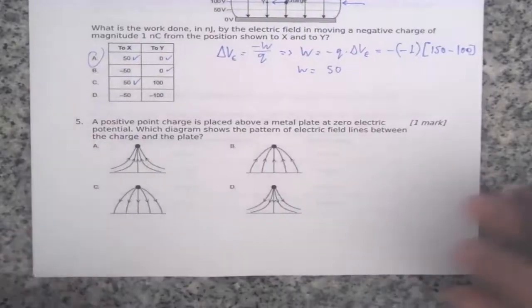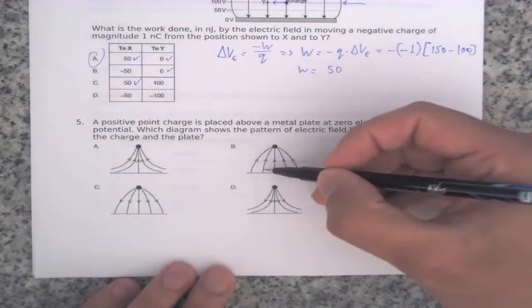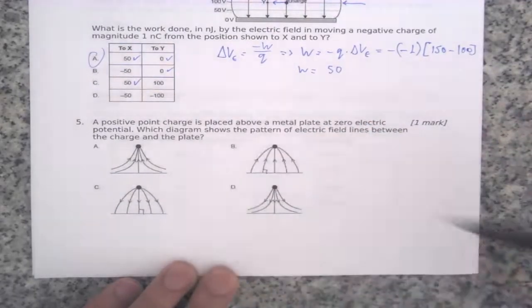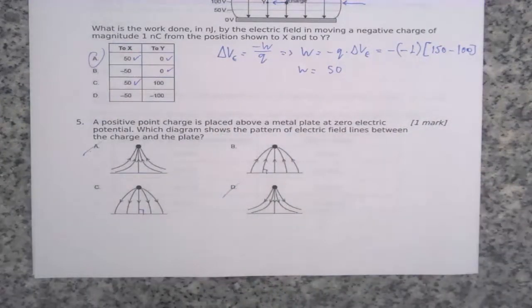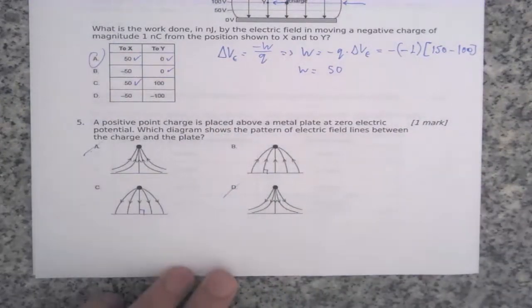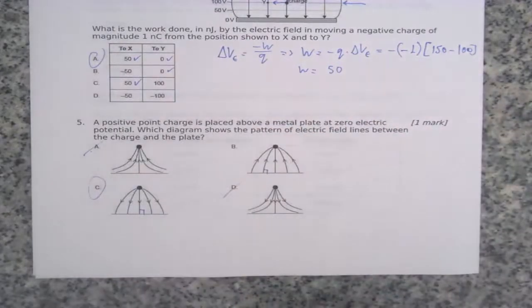Number 5, a positive point charge is placed above a metal plate at 0 electric potential. Which diagram shows the pattern of electric field lines between the charge and the plate? So first of all, we know that the field lines on the surface, they always have to be perpendicular. So it cannot be A, it cannot be D. And also we see that we have a positive point charge, so the lines must be away from the charge. So of course, correct answer here is C.